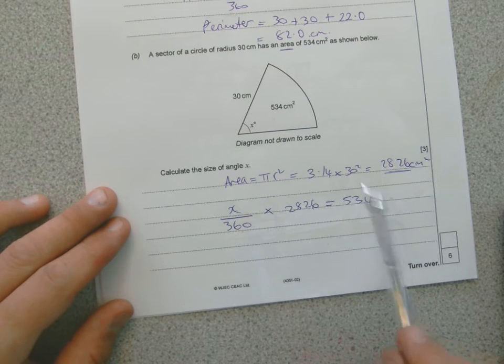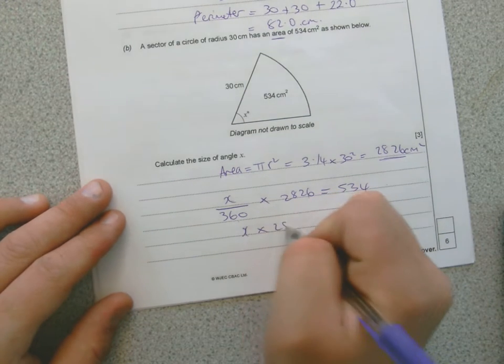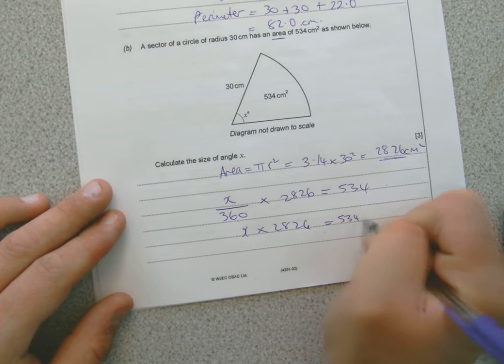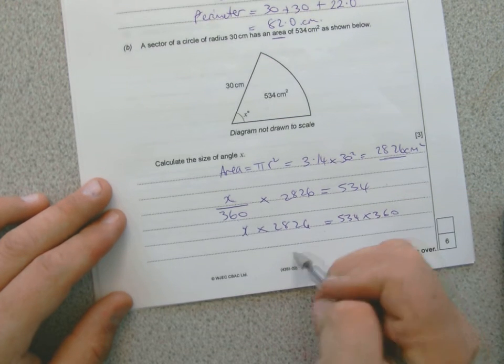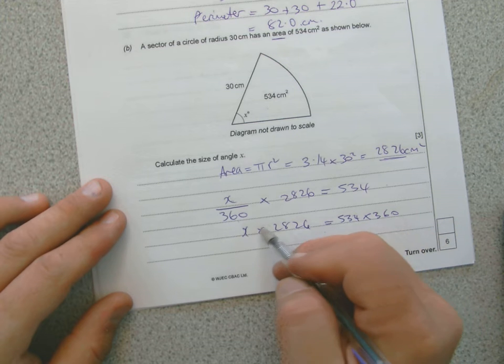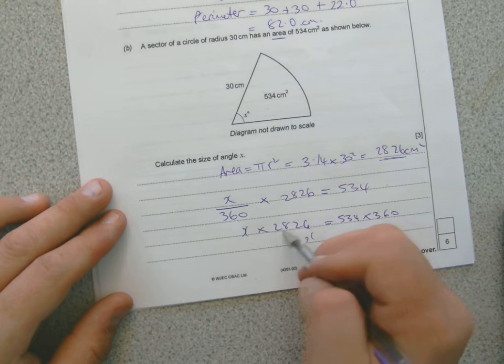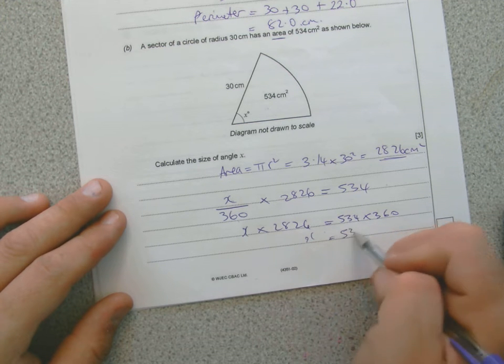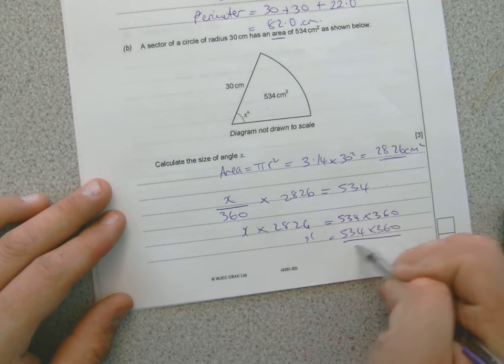You could take that 360 up here and multiply. Take your time on it. 360. And then, of course, you could work that out, but you want to get x on its own, so we'll take this over, because we times it, and take it over and divide. So we'll do all this in one go, maybe.